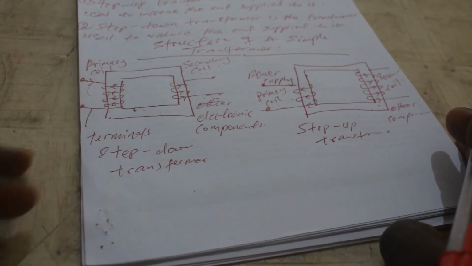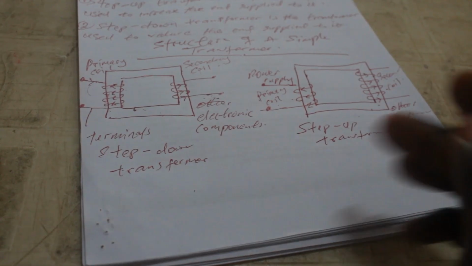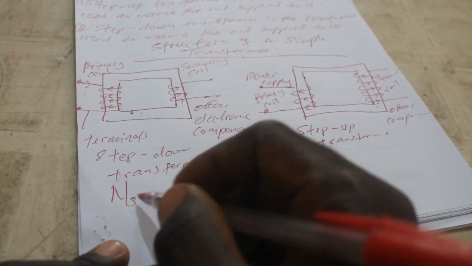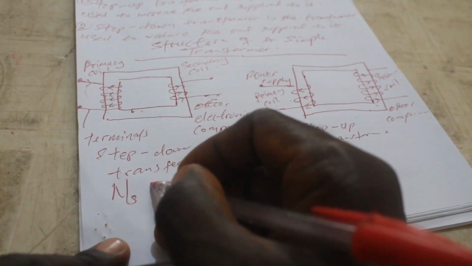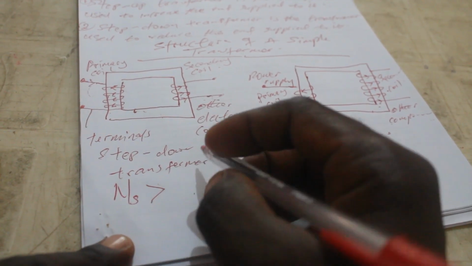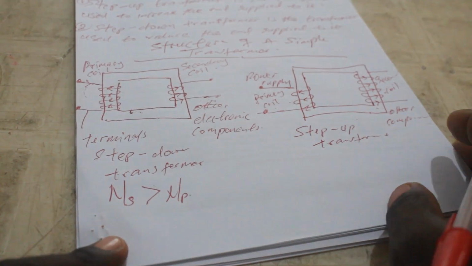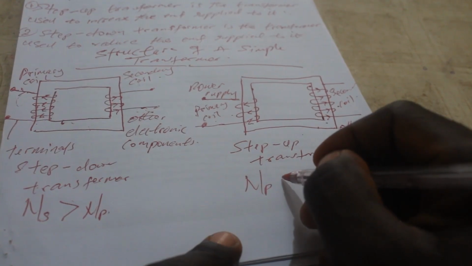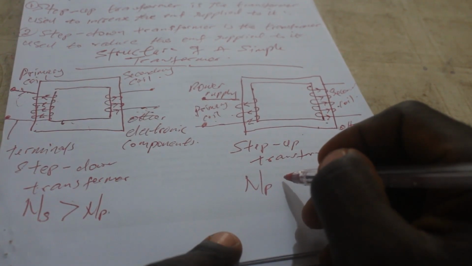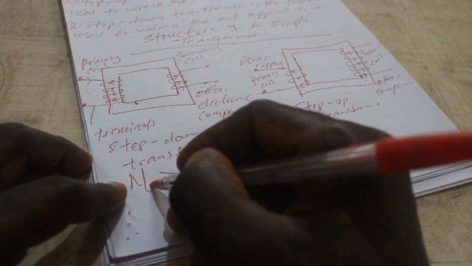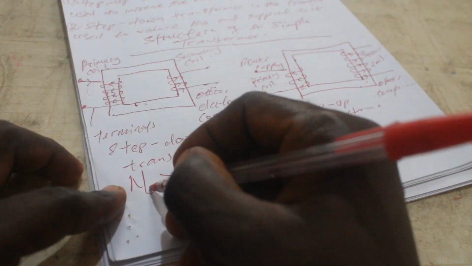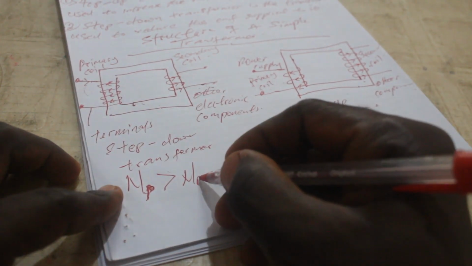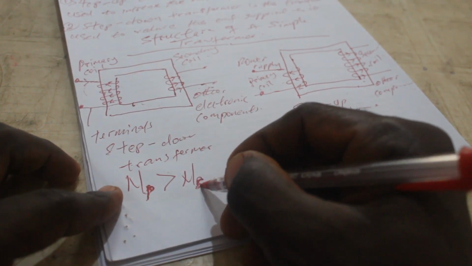So in a step-down transformer, the number of turns in the primary coil is greater than the number of turns in the secondary coil.